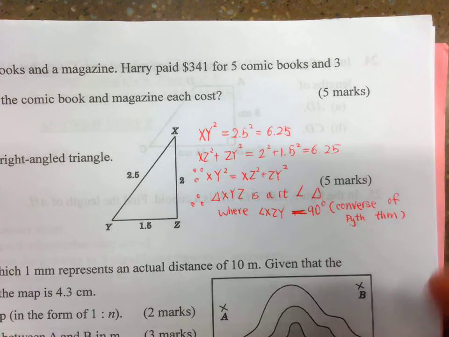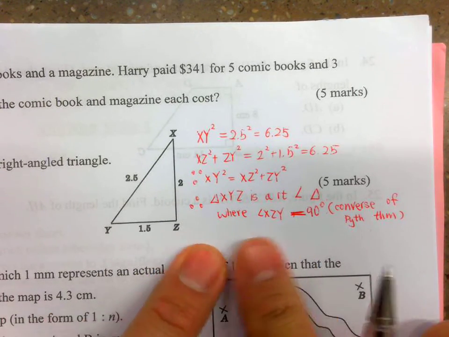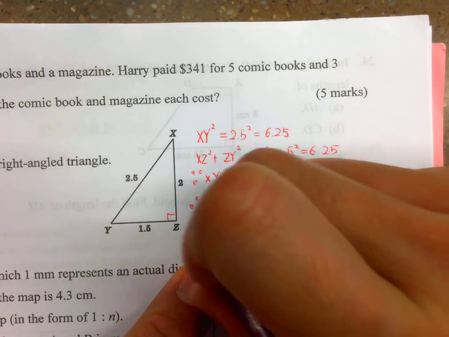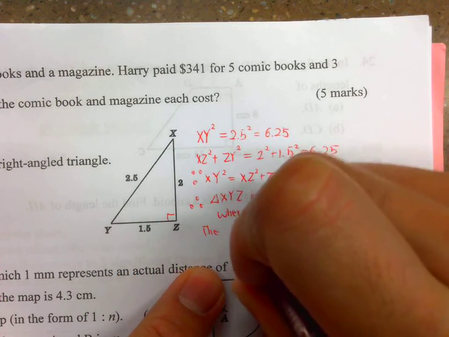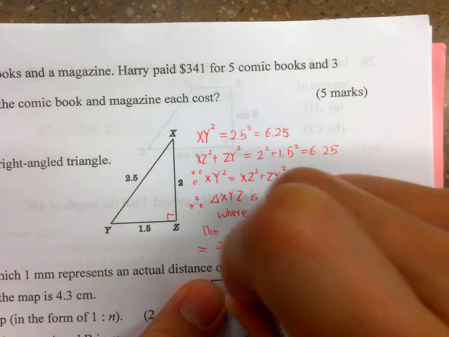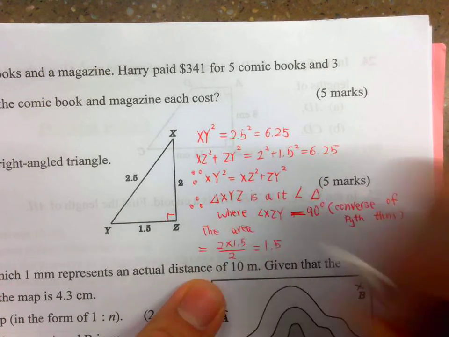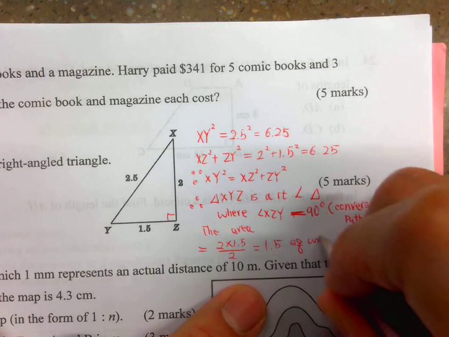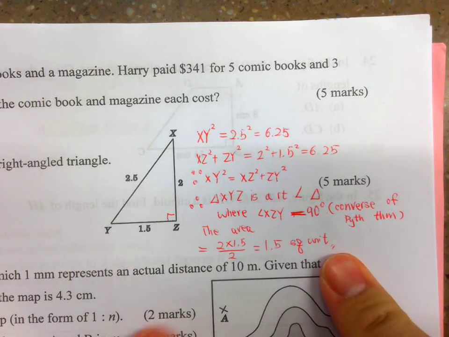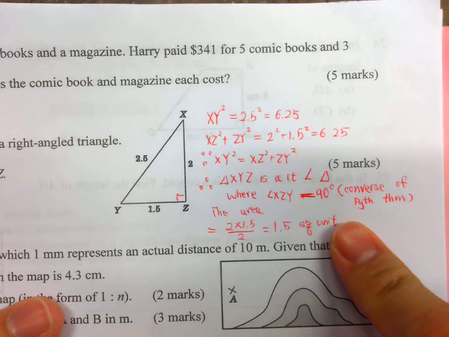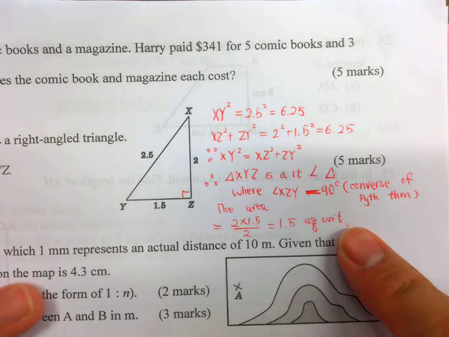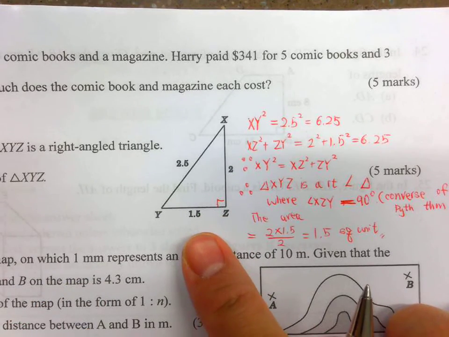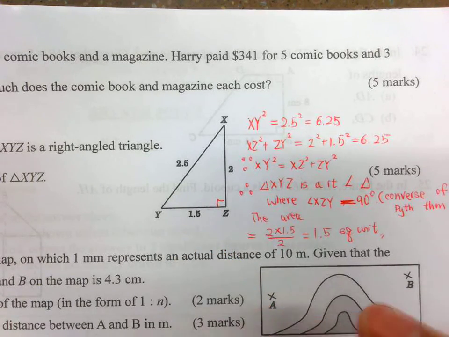Okay? So, next one will be, after you prove this one is a right angle triangle, and then you will answer the area, actually equals 2 times 1.5 divided by 2, which is 1.5. For the unit, that should be square unit. Okay, square unit, because this is area. Okay, and there is no unit called cm. Some of you put down cm squared, but you won't see cm squared there because you don't have cm.